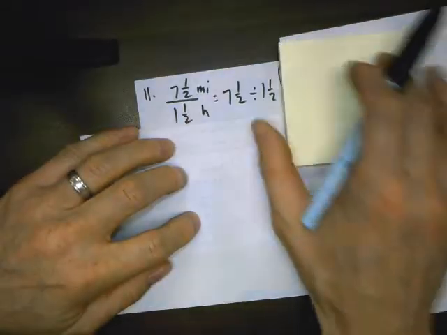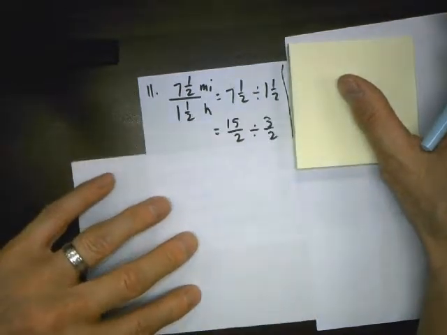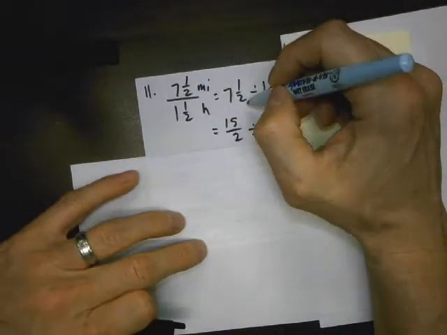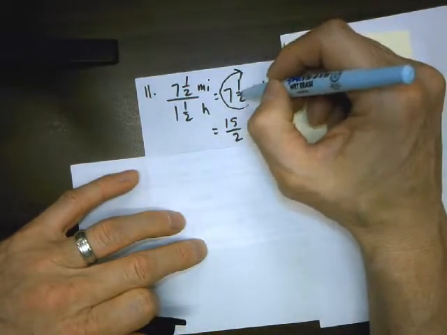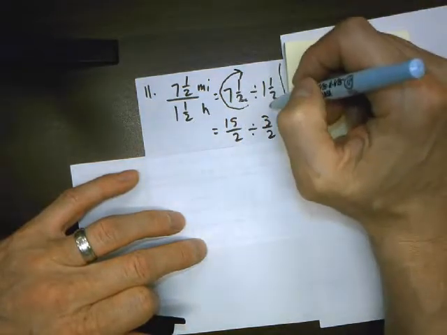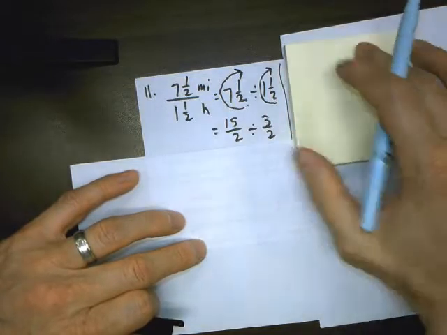So 11 says an animal walks 7.5 miles in 1.5 hours. That means 7.5 miles over 1.5 hours, which means 7.5 divided by 1.5. Make them both a fraction. We start at the bottom. First we multiply. 2 times 7 is 14. Then we add 1. That's where I get the 15. Keep the same denominator over 2. Same thing here. 2 times 1 is 2. Add 1 is 3. 3 over 2.